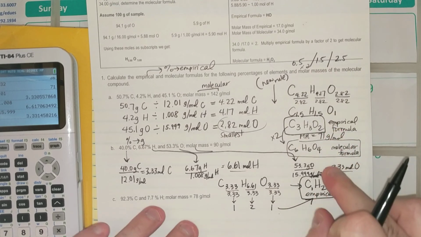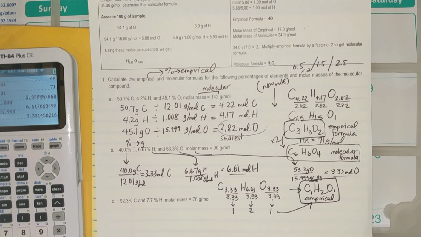I'm hoping this video has helped set you up for the next couple of problems that I'm going to make you do, and we're going to go over this the next time we meet in class. It's very important that you know how to get percent composition, and that you know how to get empirical and molecular formulas from percent composition.